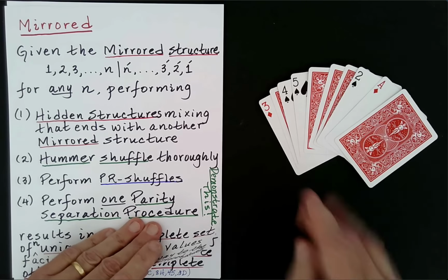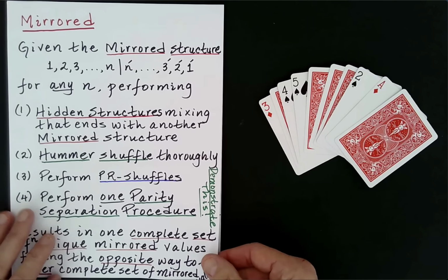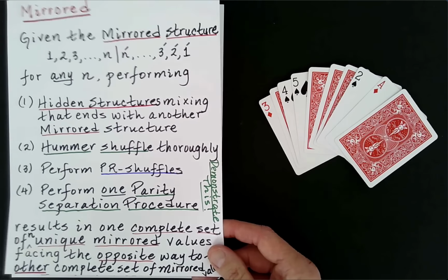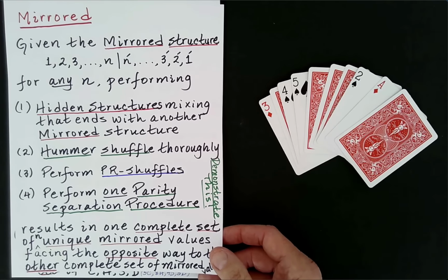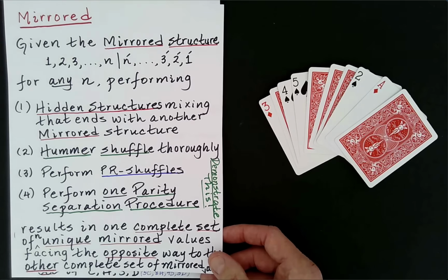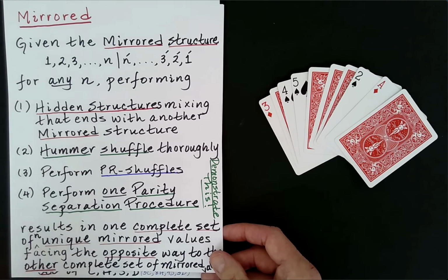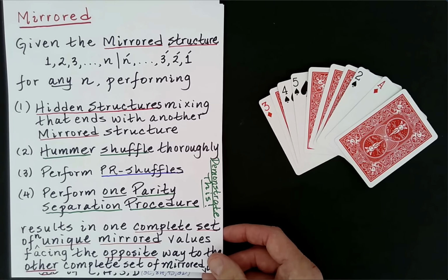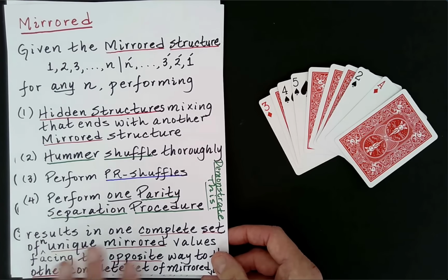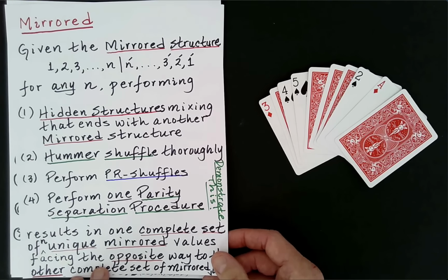Okay, so anyway, that is a demonstration of what happens when you work with a mirrored structure, and mix it to the convincing of the spectator, convert it back to mirrored. It needs to be mirrored for this result to apply, and then you can Hummer shuffle it however you like. And of course, you need a parity separation procedure at the end, and you'll get this kind of result.